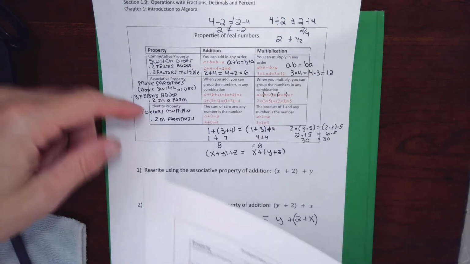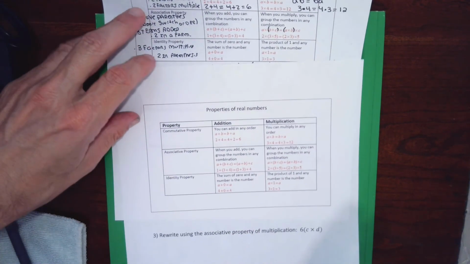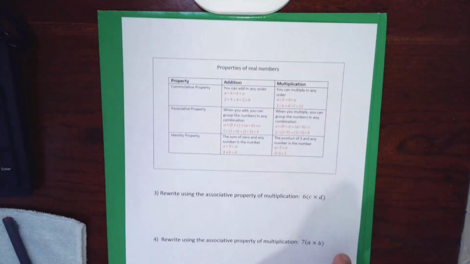I want to have this on my screen, but I don't think I can fit it. I can't so much. Oh well, it is what it is.